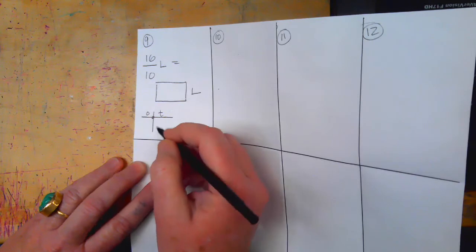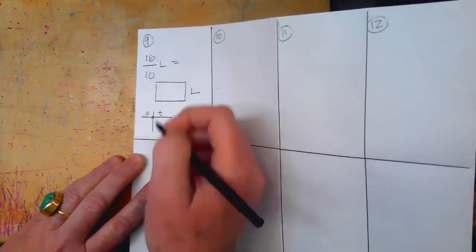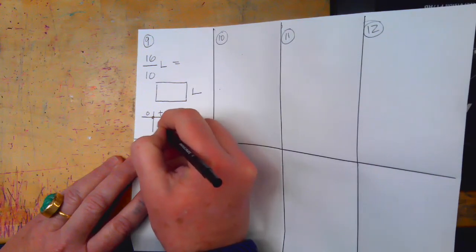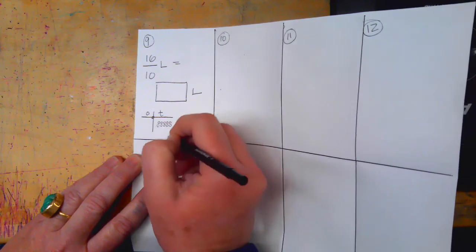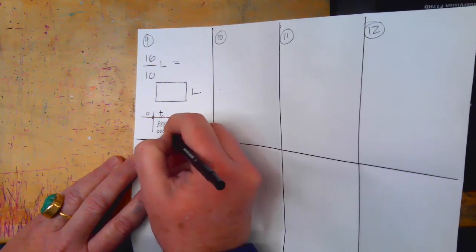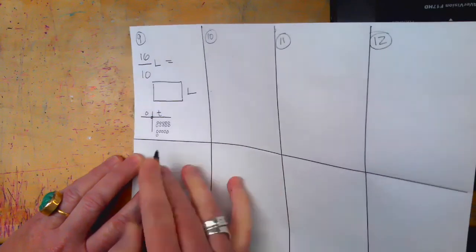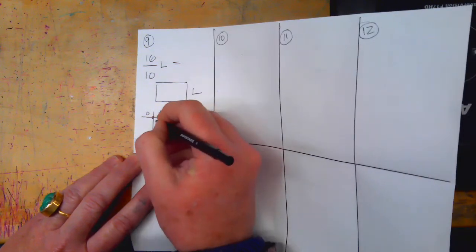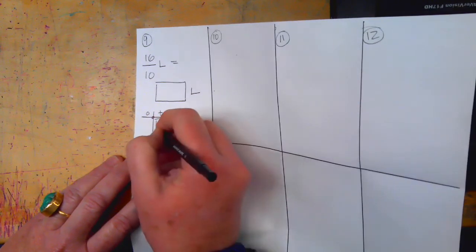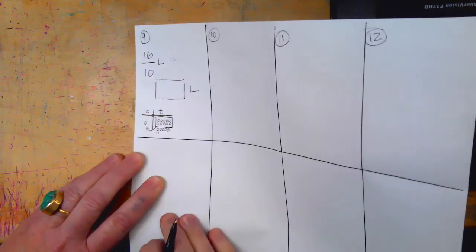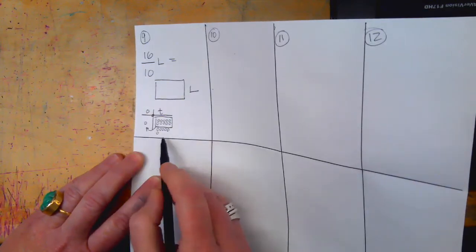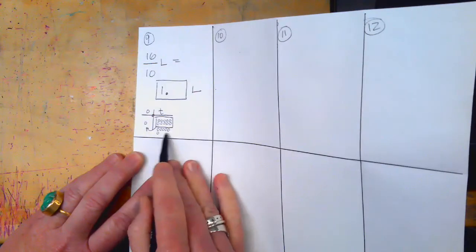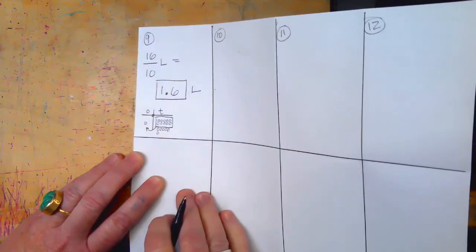If I have 16/10, that means I have 1, 2, 3, 4, 5, 1, 2, 3, 4, 5. That's 10, and then I have 6 more. So that's what 16 looks like, right? That's too many. So remember, when I have 10, I've got to cash it in for 1. 10 tenths equals 1 whole. So now I'm going to have 1 and 6 tenths. So I have 1 and 6 tenths liters.